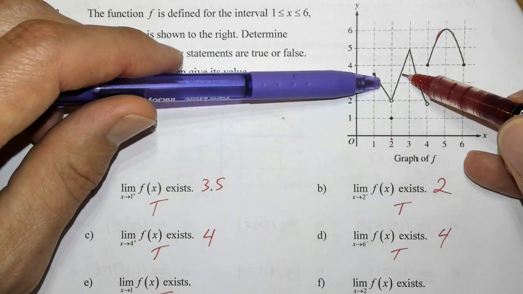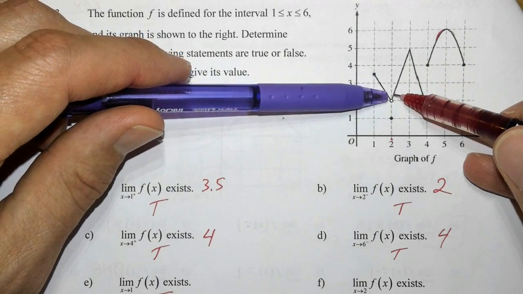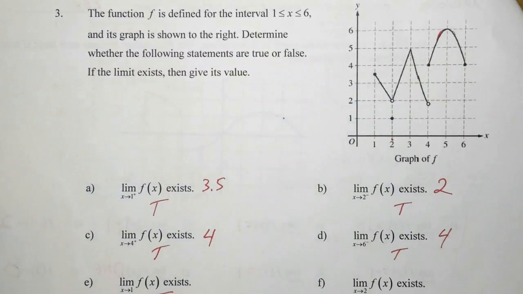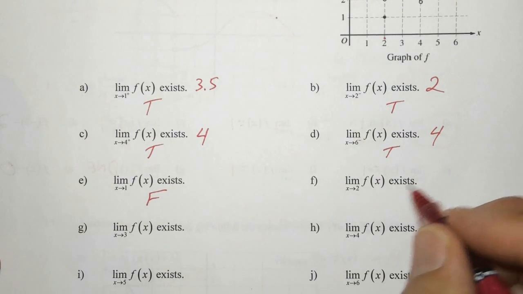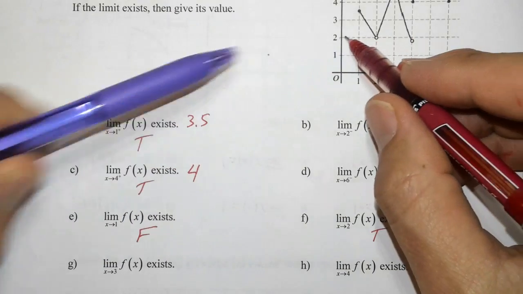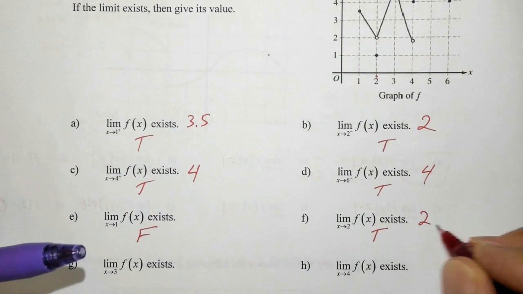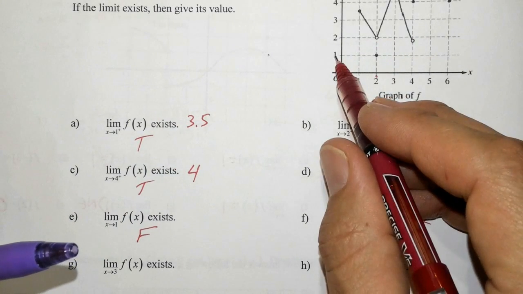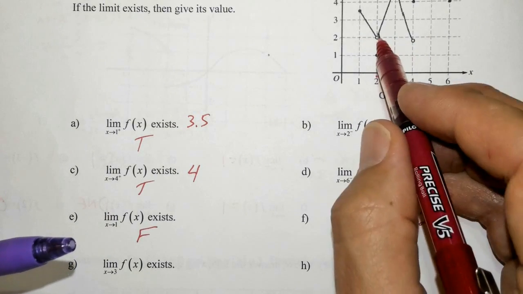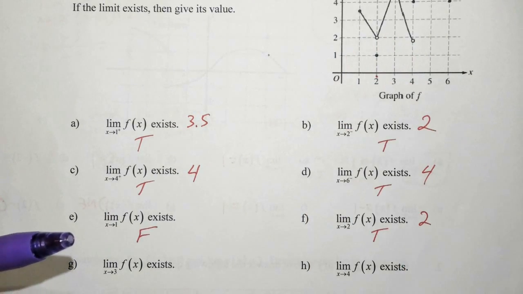I'm approaching 2 from both sides. Are they on a collision course? Yes. So that's true. And they're looking to meet vertically at 2. Even though the function's value is 1, that doesn't matter. It's what happens as x approaches 2. And vertically, we're up here.